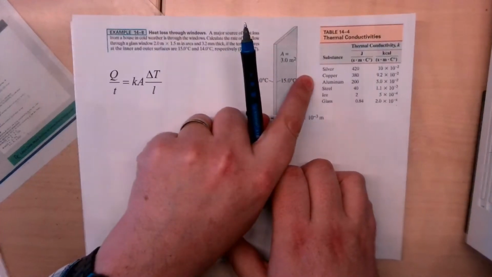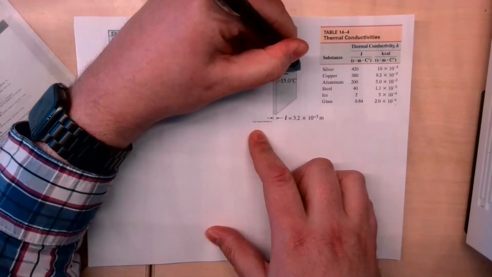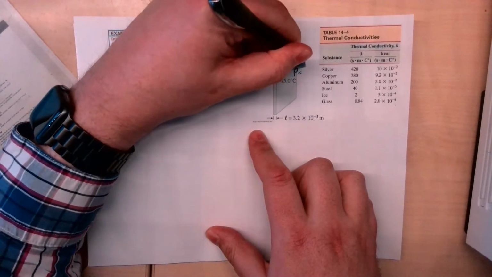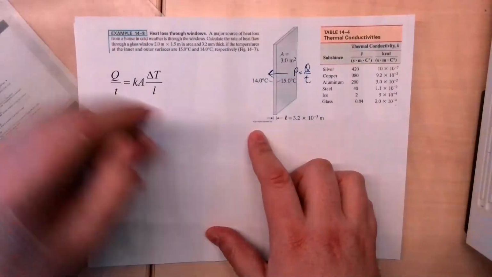We've got the temperature inside the house. It's colder outside. What happens is you have a heat flow across here, which is some power going across, which is just my heat per time, or if you prefer, we're going to use this formula.